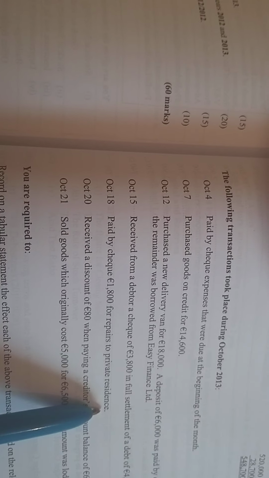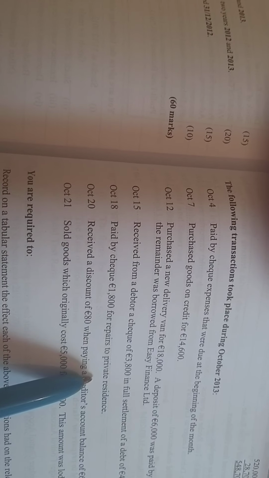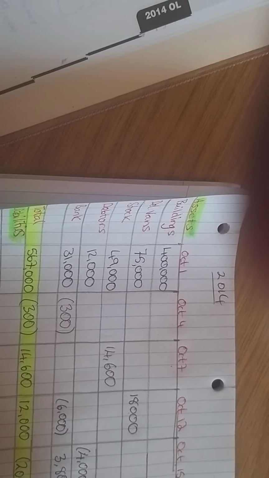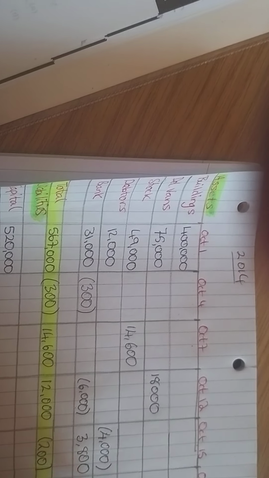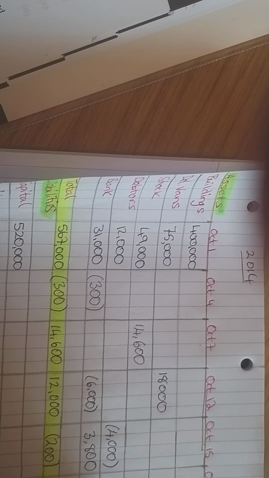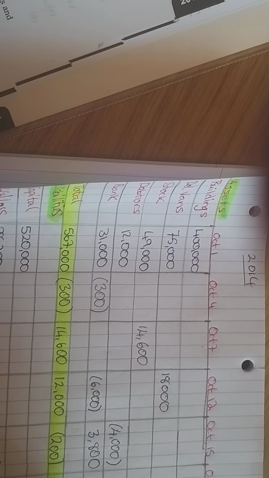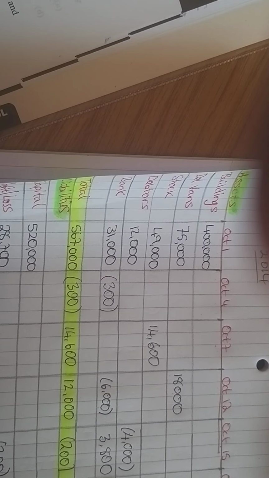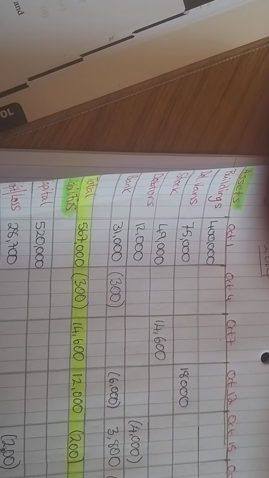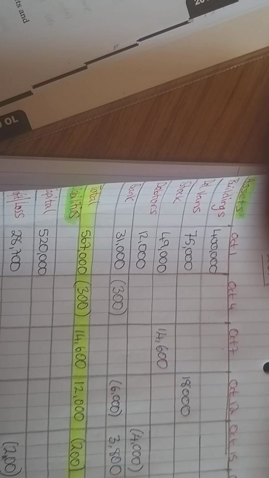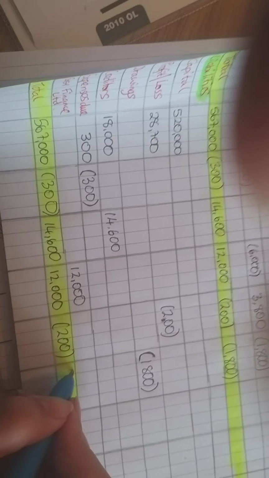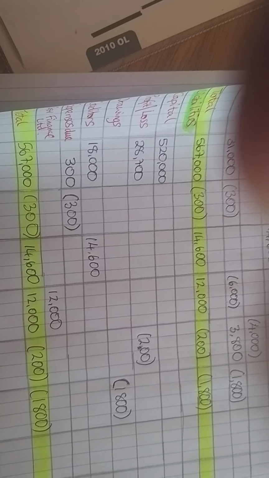Okay, the next thing then was October the 18th, paid by check 1,800 for repairs to private residence. Okay, so again, straight away we see private residence, we know we're talking about drawings, right? So our bank is going to be reduced by 1,800. Then our drawings is a negative 1,800. Okay, I'm taking that out of the business. And then that gives a total down here as negative 1,800.